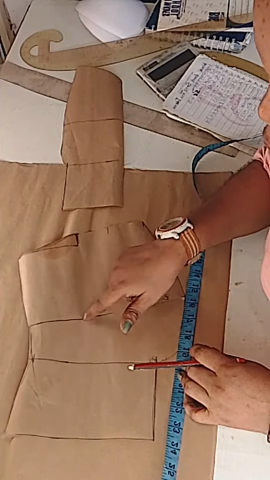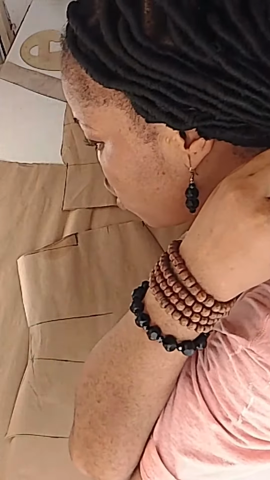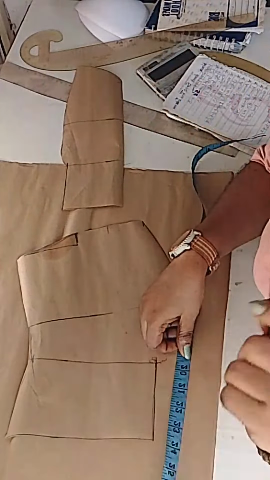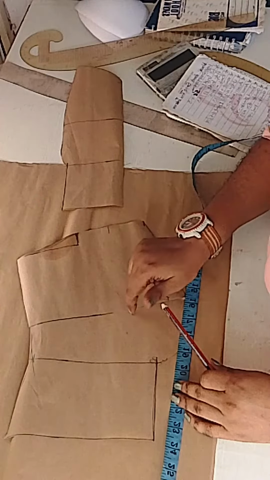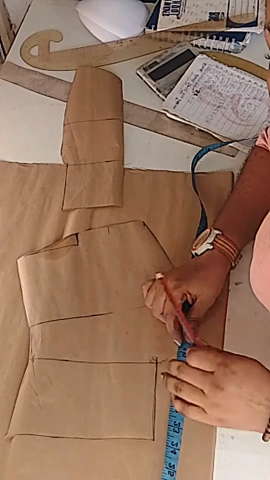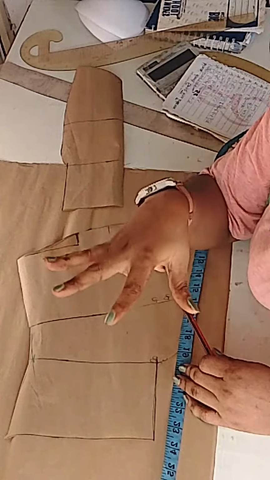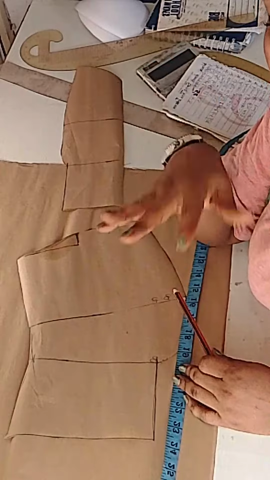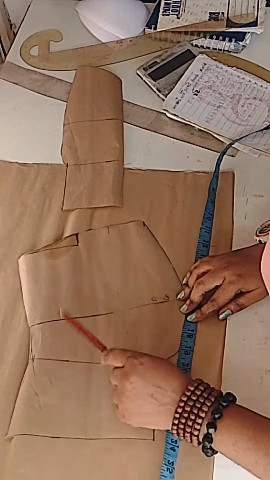How you get your side bust is the measurement between your back half length and your front half length. Do you understand? So the front half length for this was 18 inches. The back half length was 16 inches. If you minus 16 from 18, what we have is 2 inches. The 2 inches is what we use to close our side bust darts.